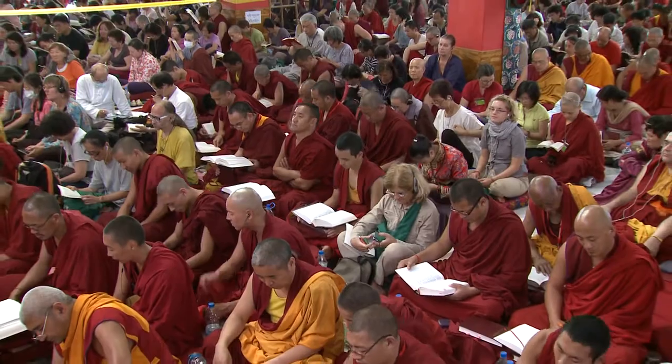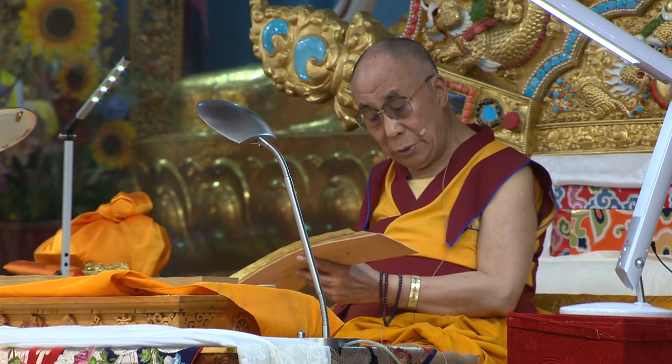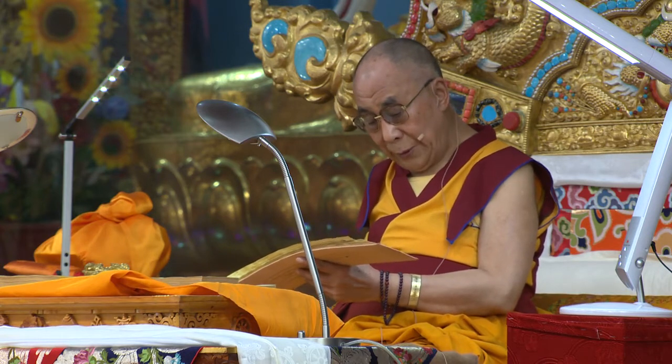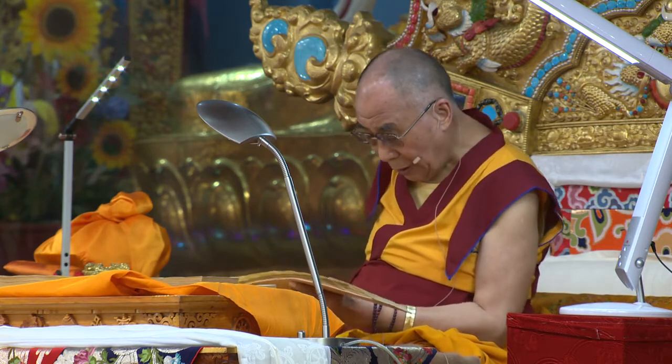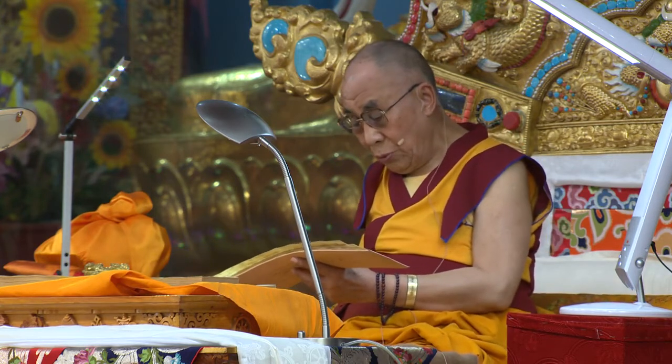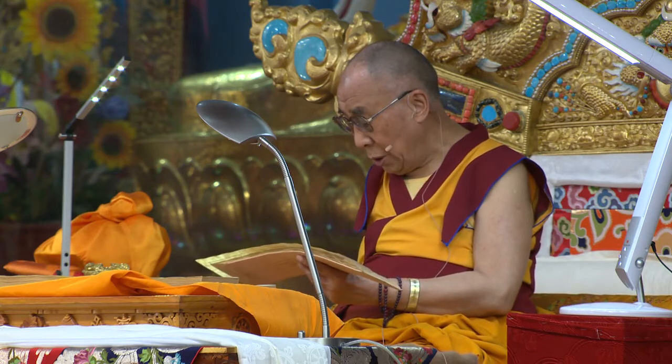These are the benefits attributed to serenity and insight, but even when the terms serenity and insight are not used, there are similar statements about the benefits of meditative stabilization and wisdom. They've realized that such statements describe the benefits of serenity and insight. How? Serenity and insight include all states of meditative concentration.